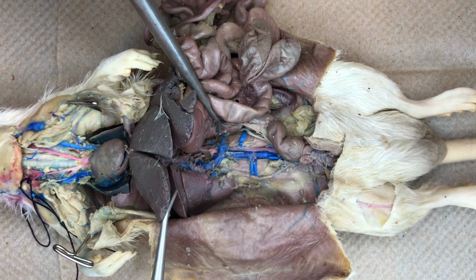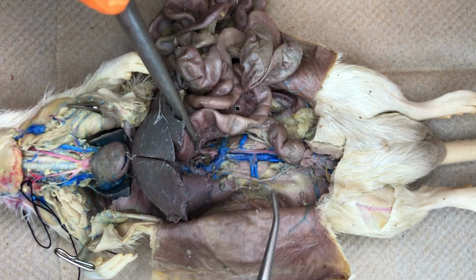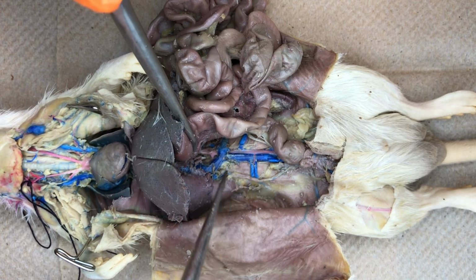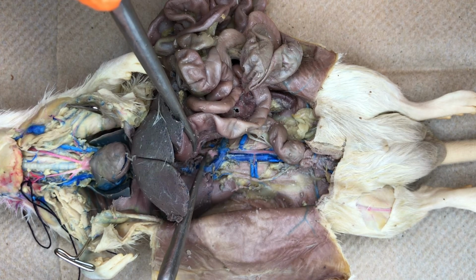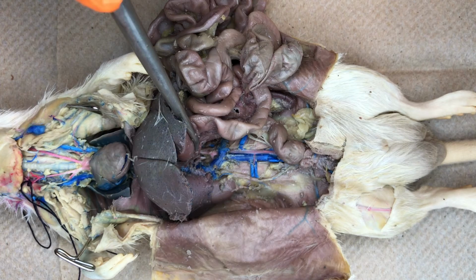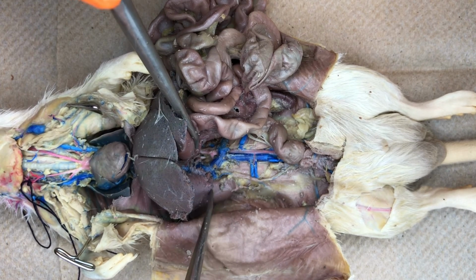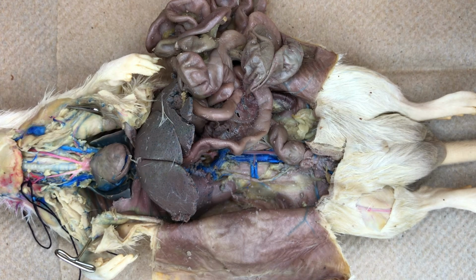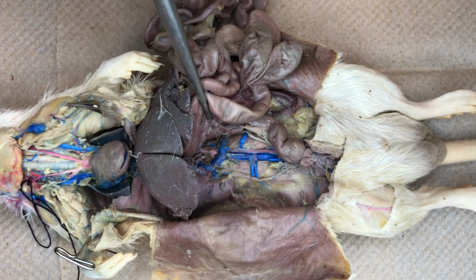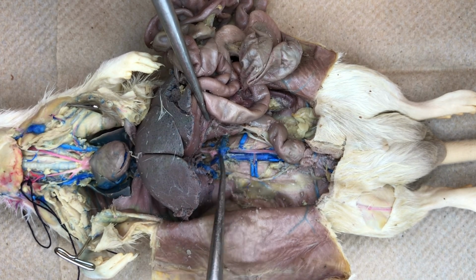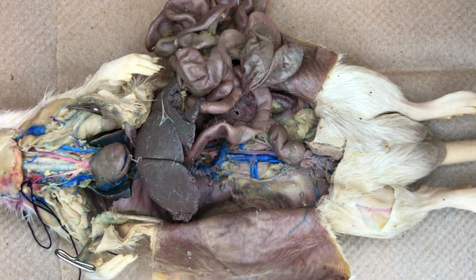Here we can see the renal artery serving the kidney. That artery runs from the aorta. It passes beneath the renal vein in order to reach the kidney. Each organ is also drained by the venous system. Here we can see that renal vein emptying into the vena cava for return back to the heart.